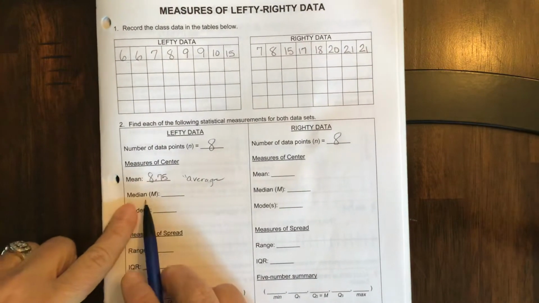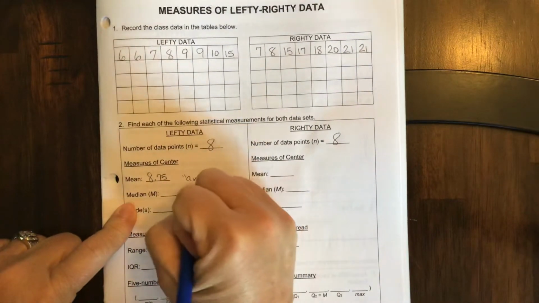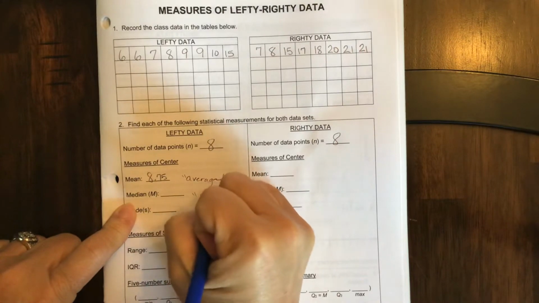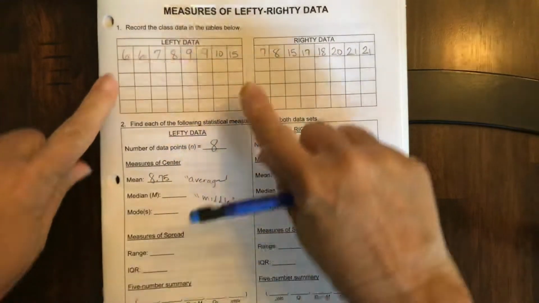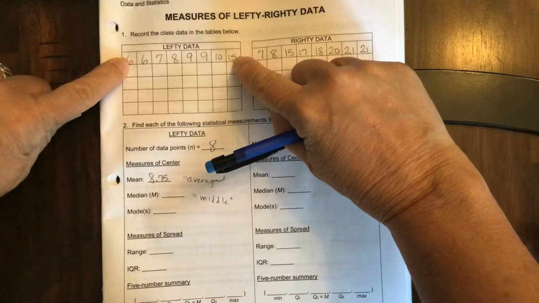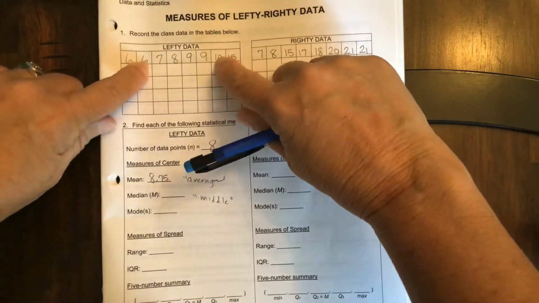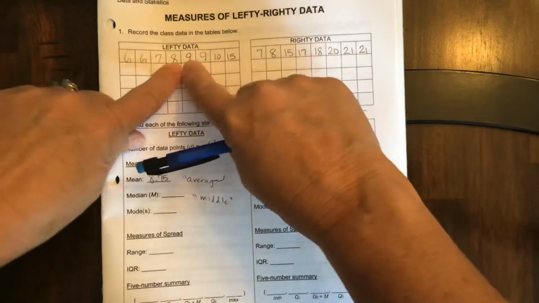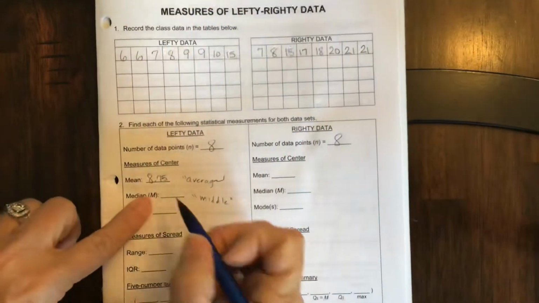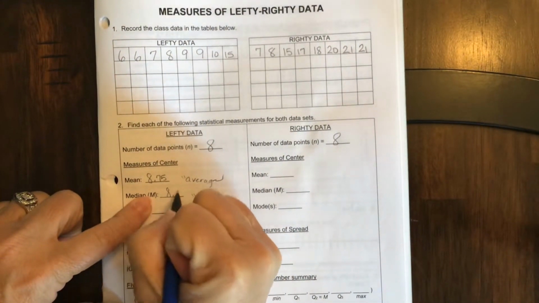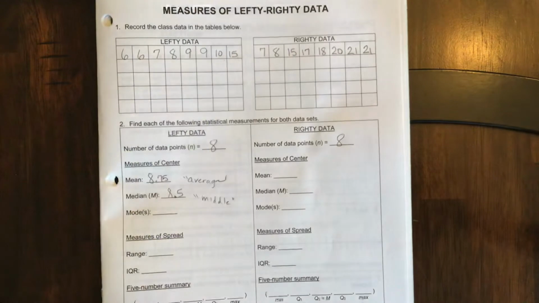Now the median means the middle number. And if you recall, start with the outer numbers, then move in, and move in. And between 8 and 9 is 8.5. That is our median.